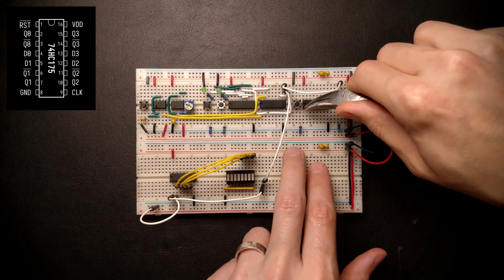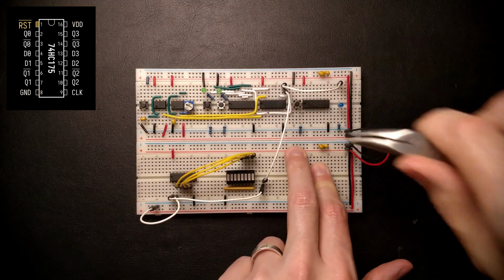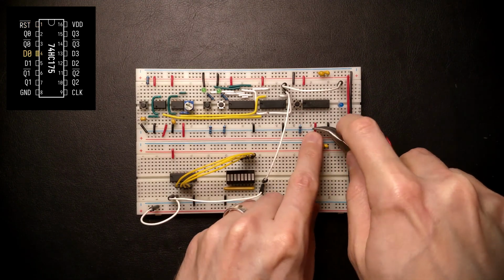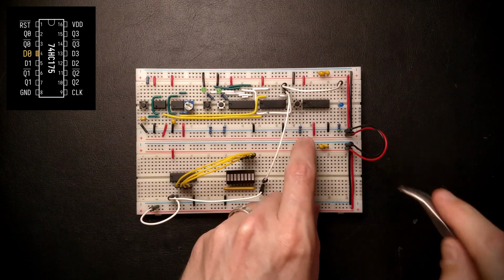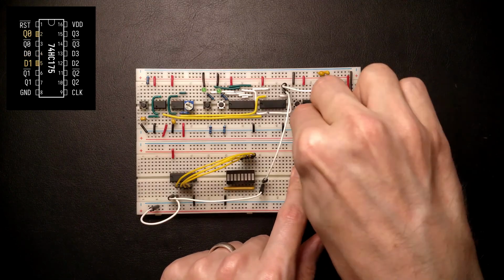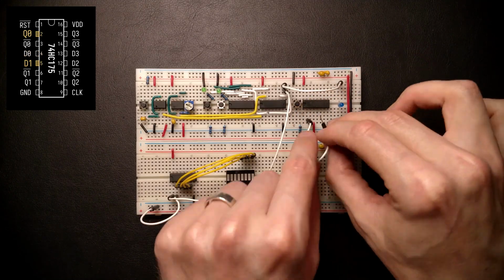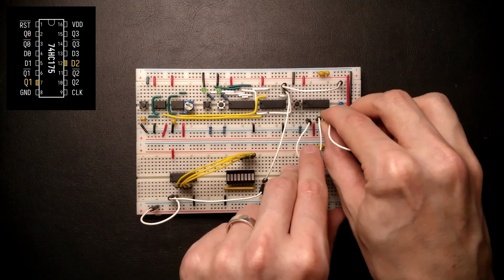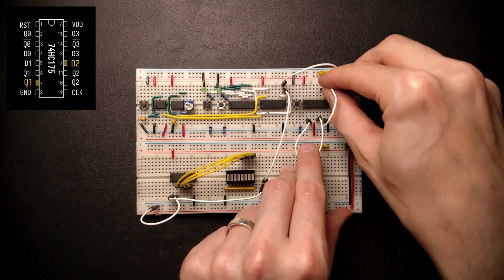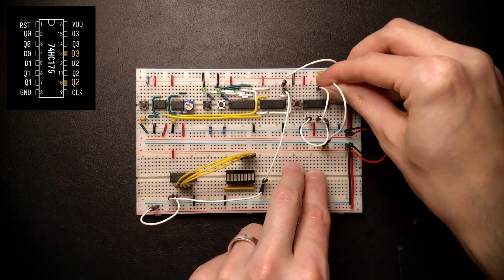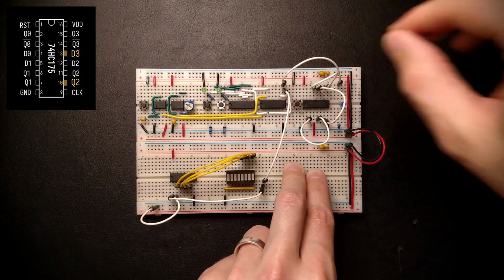Then we'll want to feed that reset on pin 1 directly from the button. The data input of the first flip-flop on pin 4 will want to connect to VDD, and then hook up the flip-flops into a chain by connecting the output of 1 to the input of the next. That's the first output on pin 2 going to the second input on pin 5, the second output on pin 7 going to the third input on pin 12, and the third output on pin 10 going to the fourth input on pin 13.